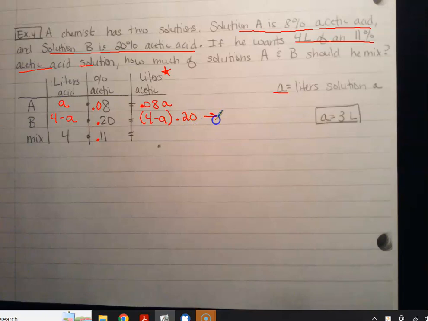We're going to have to distribute, so let's get that distributed and see what we get. 4 times 0.20 is 0.8 minus, again we're distributing, and it might be better to put a 0 there so we know it's 0.20 and not times 20, so minus 0.2A. And the last one, 4 times 0.11 is 0.44.